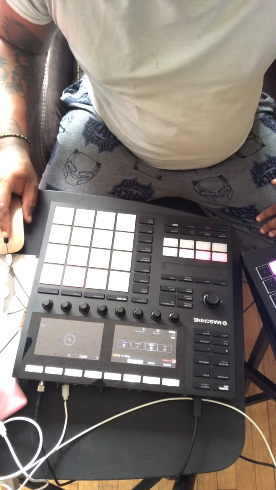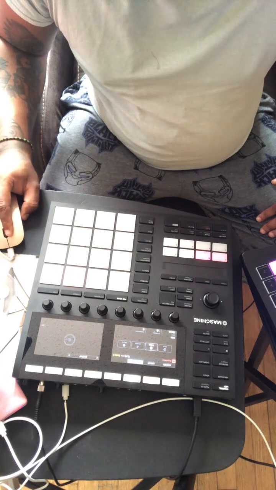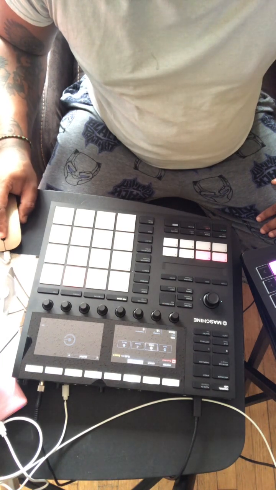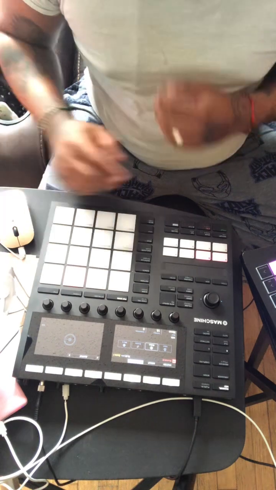And I'm gonna change the scale, something that I personally like. So I'm gonna do D sharp minor, right? And there's a lot you can do on this.